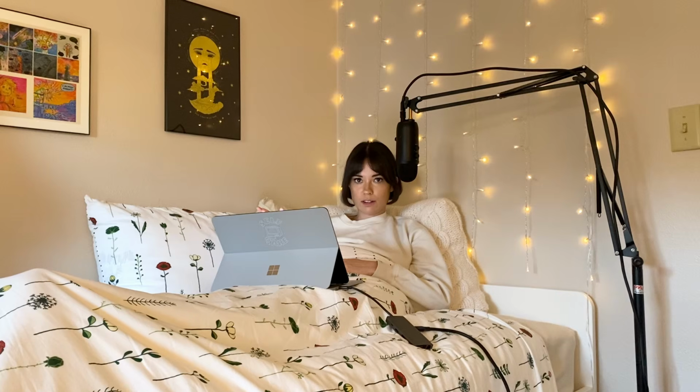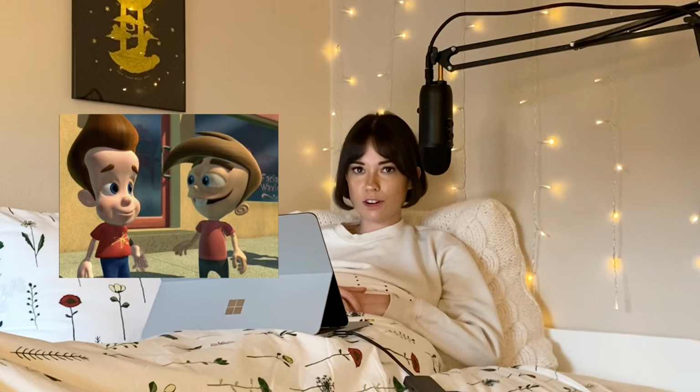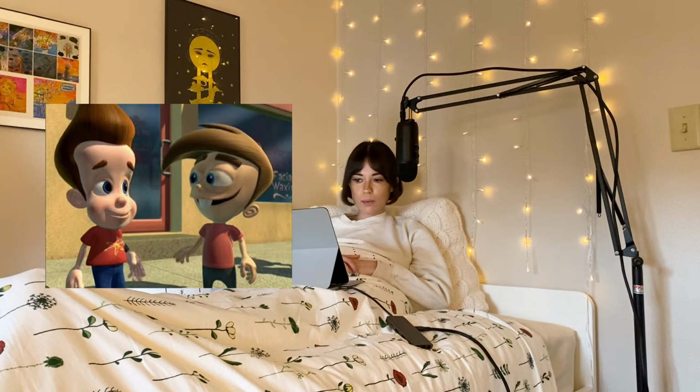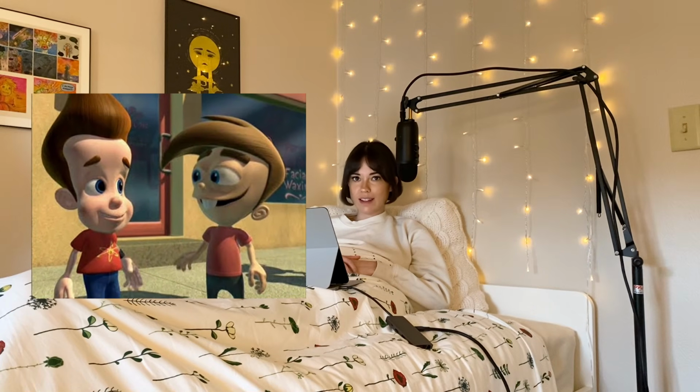Like, seeing 2D characters in 3D is weird in the first place. You know, Nickelodeon does that a lot, I guess, because they also did that weird special where Timmy Turner was in Jimmy Neutron, and somehow when they made Timmy Turner 3D, it looked nothing like him anymore.